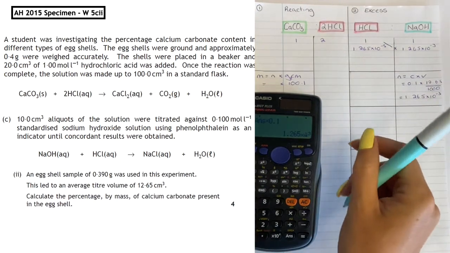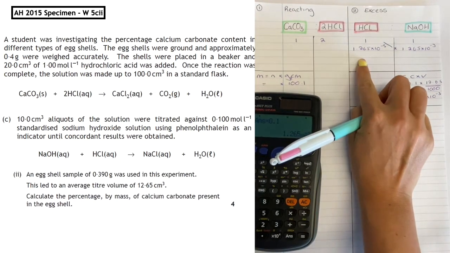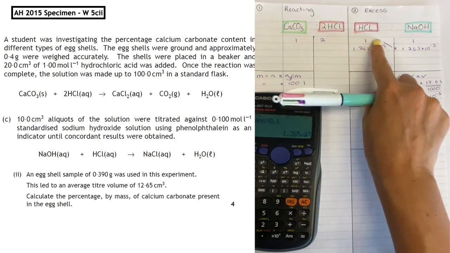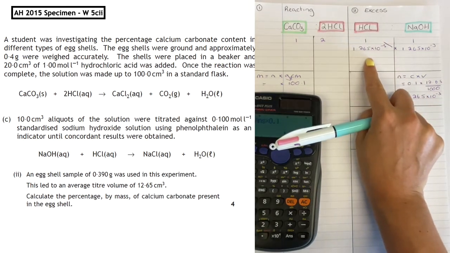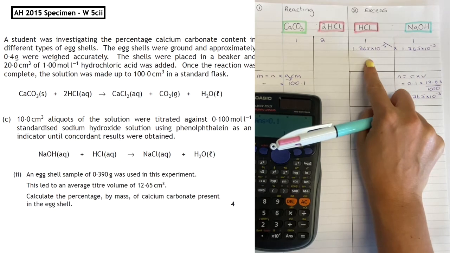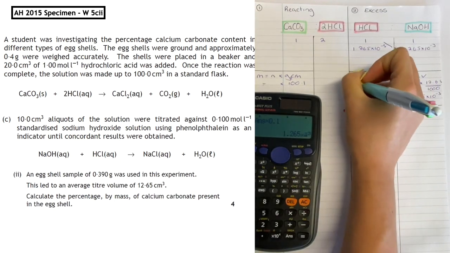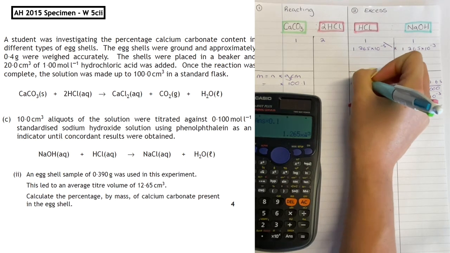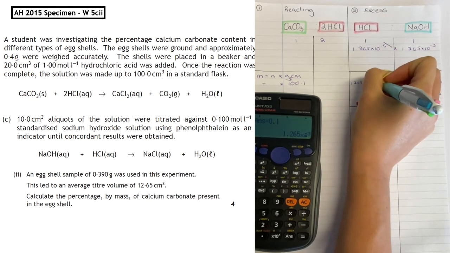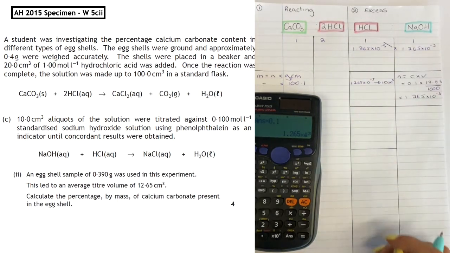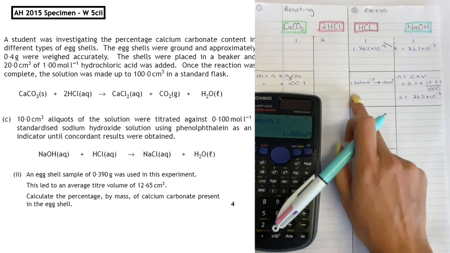Now, that there, what we can see in the question is that total number of moles was for 10 centimetres cubed of the solution. So what we have to do is a little scale here. So we've got 1.265 times 10 to the minus 3, which was found in 10 centimetres cubed. But we have to scale for the standard flask. Okay, this is a really, really important step.